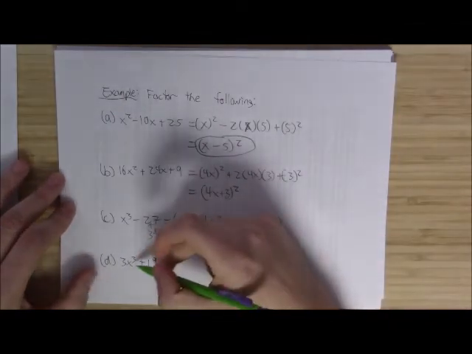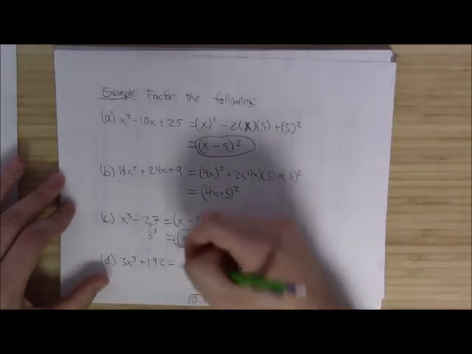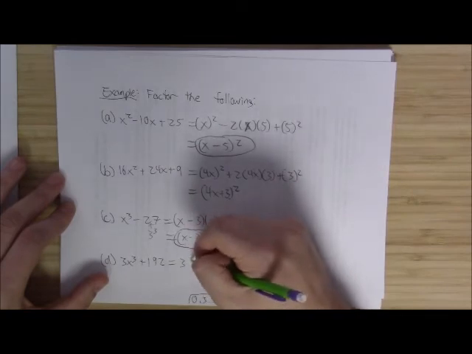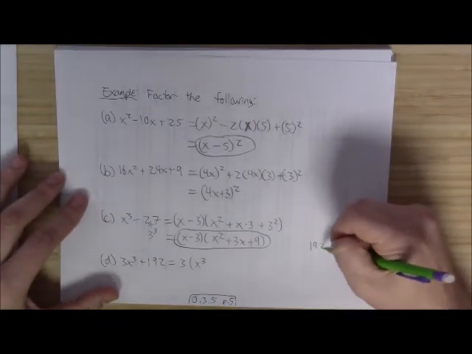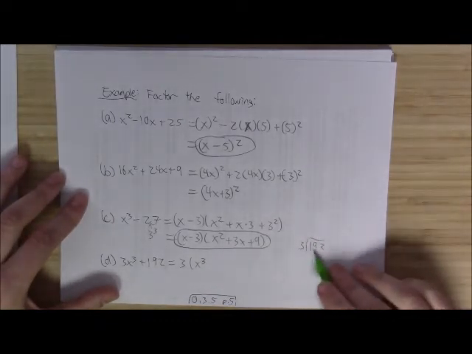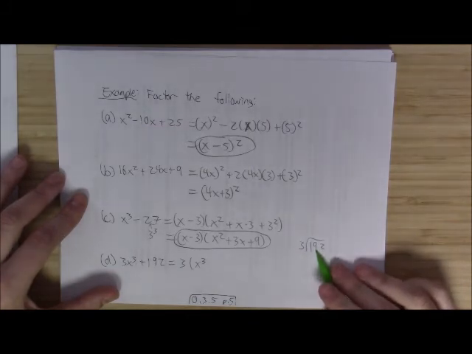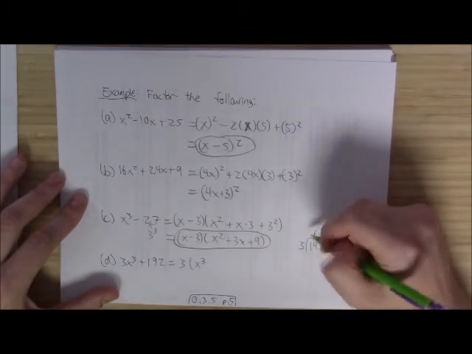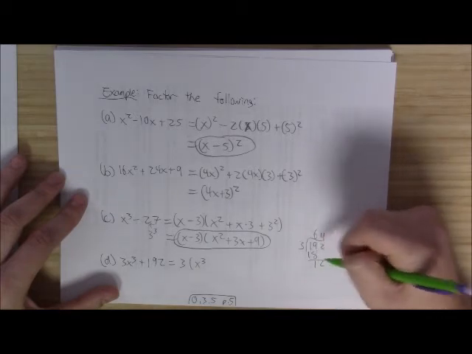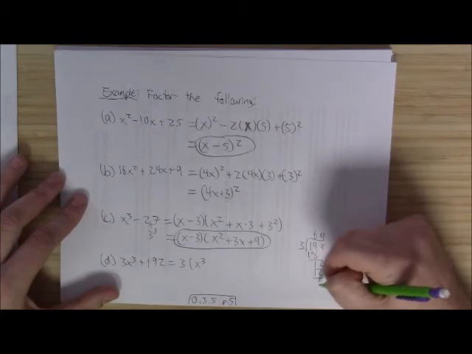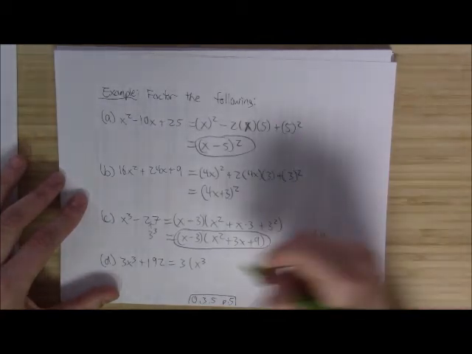Finally, here we can pull out a common factor of 3 first. So, 192 divided by 3, what is that? Well, 3 goes into 19, it goes into 18 perfectly, so that would be 6 times 3. 6 times 3 is 18. Subtract, the 1 and the 2 comes down. 3 times 4 is 12, and that gives me 0. So it's 64.